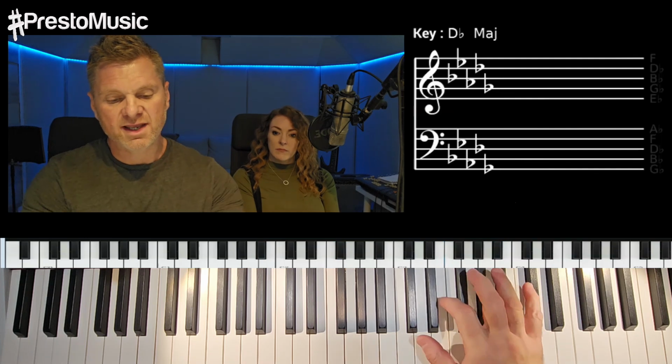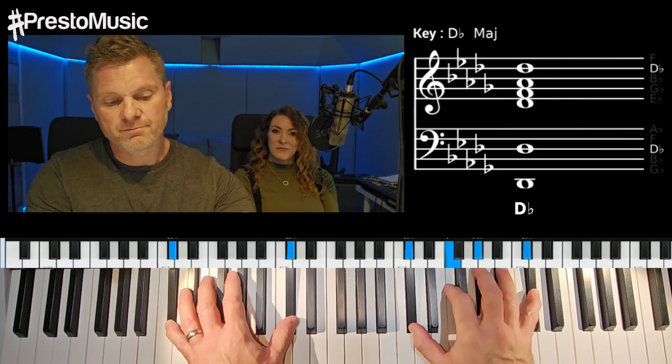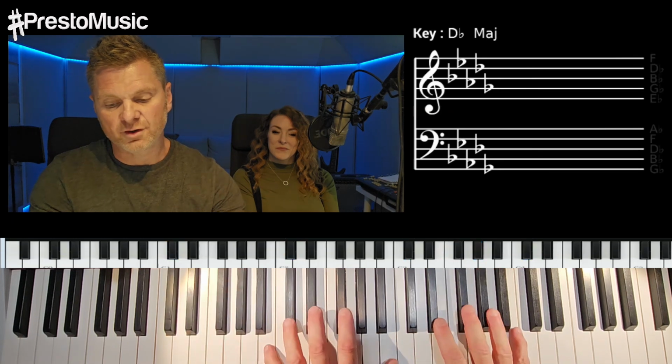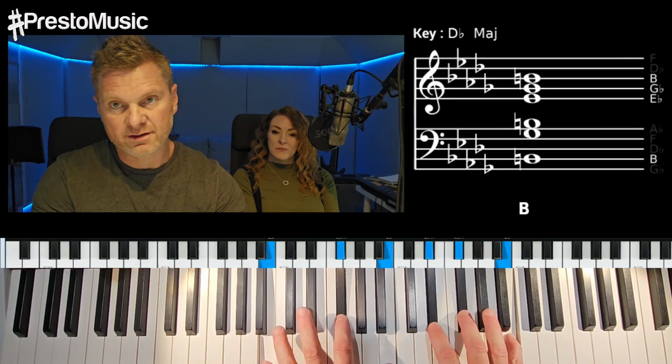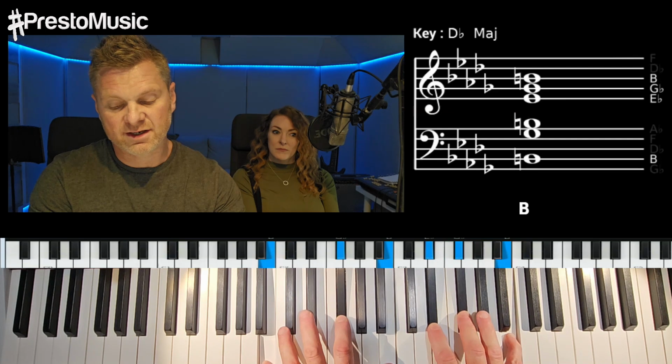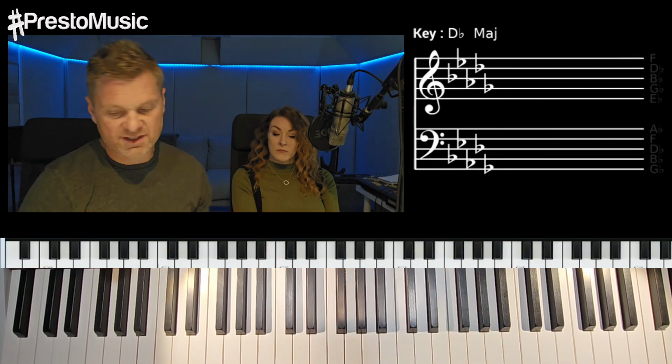So we were in the key of D flat, and what we've done is we've taken a chord of B, which is that flat 7. And can we go from the how high will the sycamore bit go?